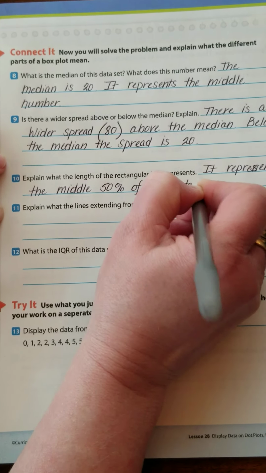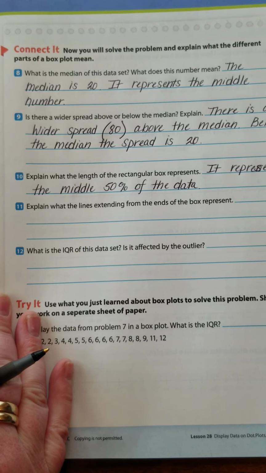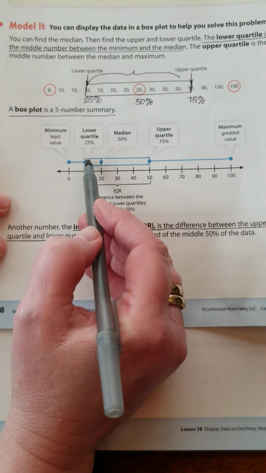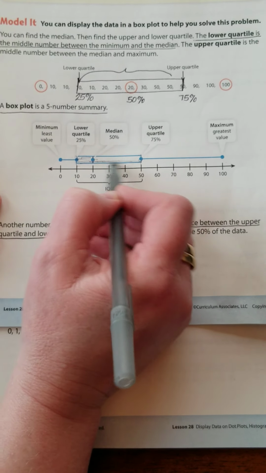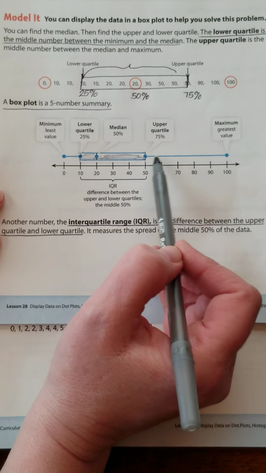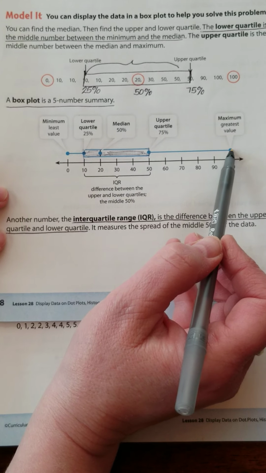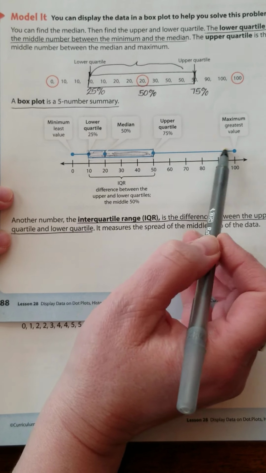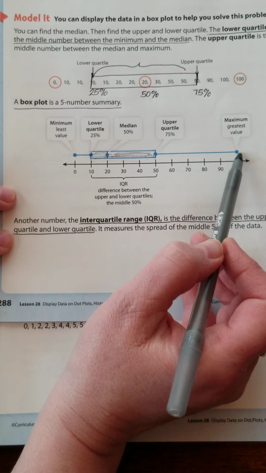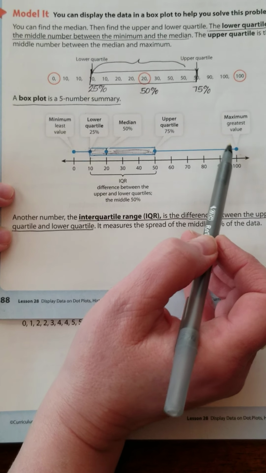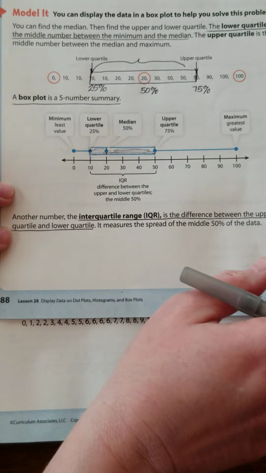All right, moving on to number 11. Explain what the lines extending from the ends of the box represent. Okay, so if you look at our box, we know this is, I'm going to even shade it in, we know that is the middle 50%. So the line to the right is going to represent the upper what? If this is 50, and we've got lines going this way and lines going this way, it's representing from 75% to 100. So we know the line to the right represents the top 25%, and the line to the left represents the bottom 25%.